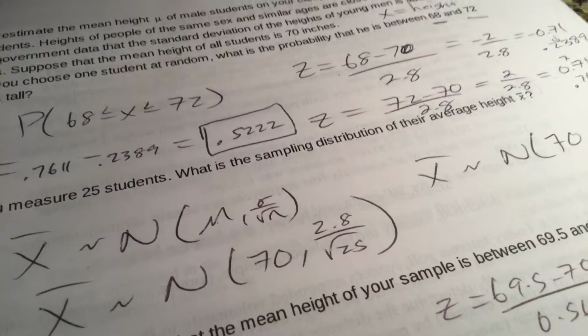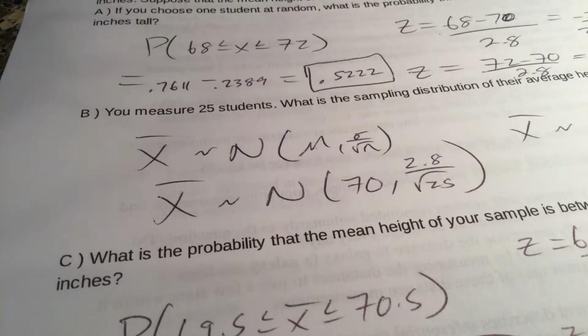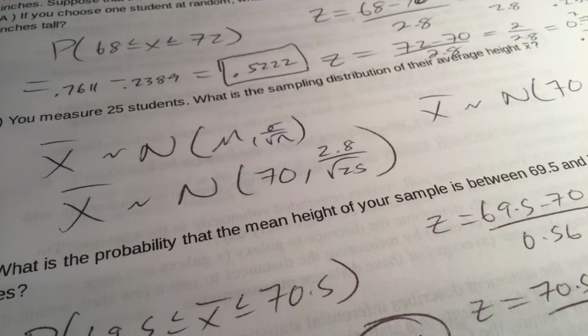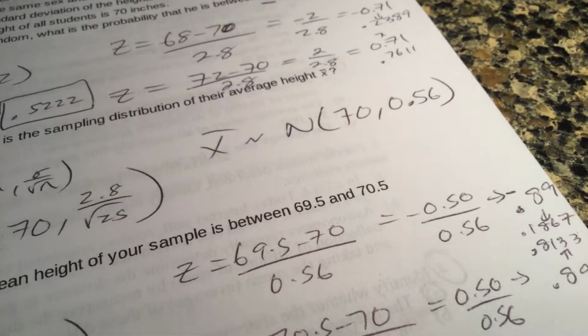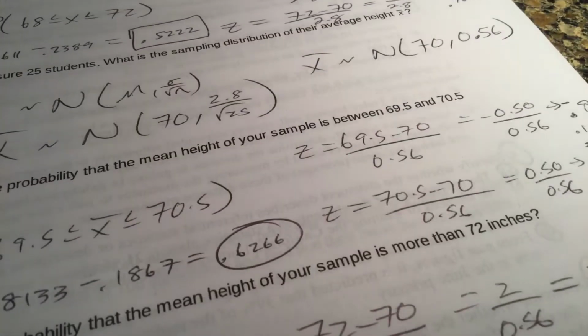Measure 25 students. What's the sampling distribution? Again, I can do 25. It is less than 30, but the male heights are approximately normal. So the sampling distribution is that. You need to write your answer like that. Now we're going to use that for the rest of that, because you do have a sample of 25 students for all of these. So probability the mean height is between 69.5 and 70 inches.